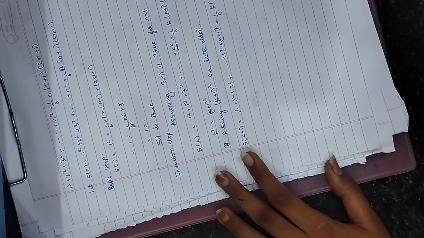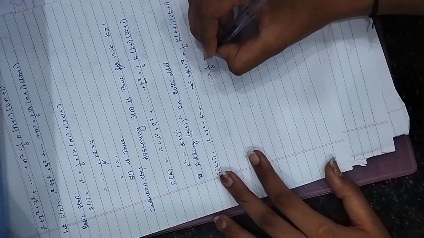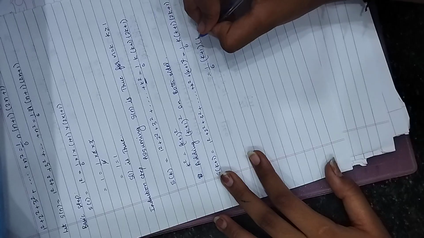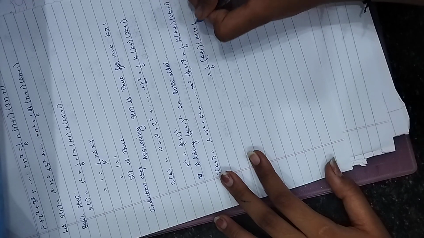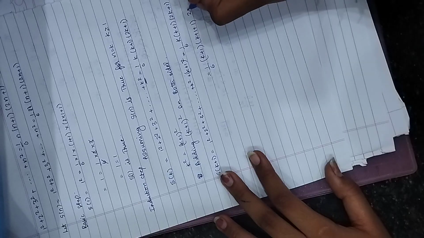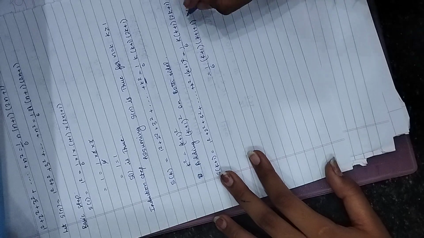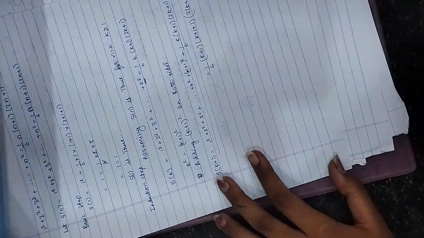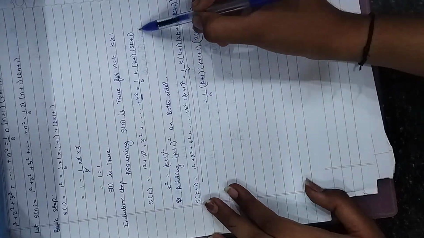So now what you will do is, which is equal to 1 by 6 k plus 1, k plus 1 plus 1, 2 of k plus 1 plus 1. So basically first you will add everything, then you should ignore it and just see this formula.